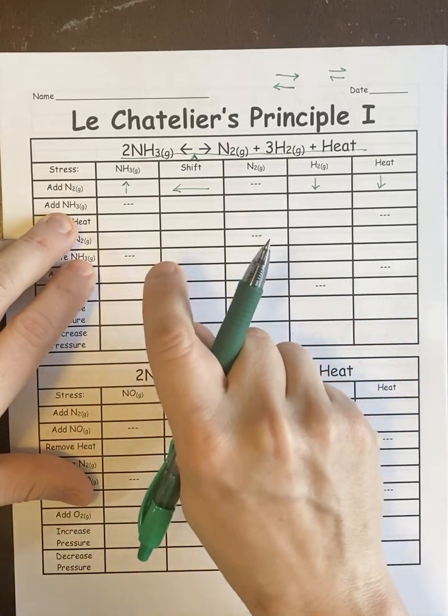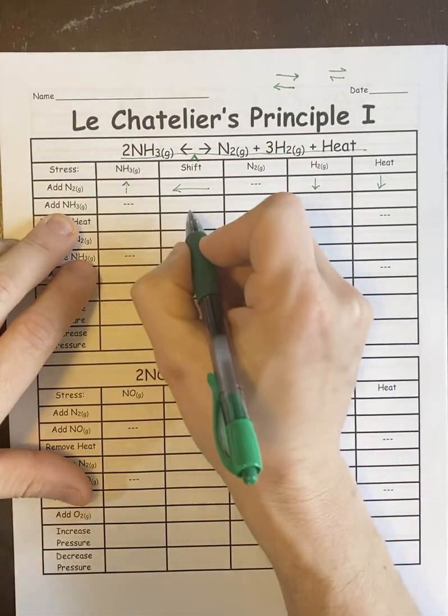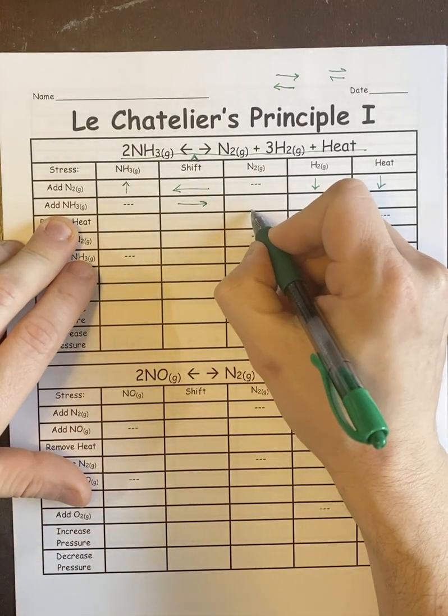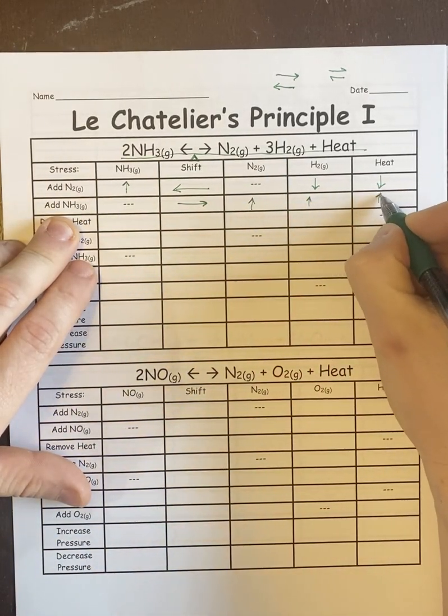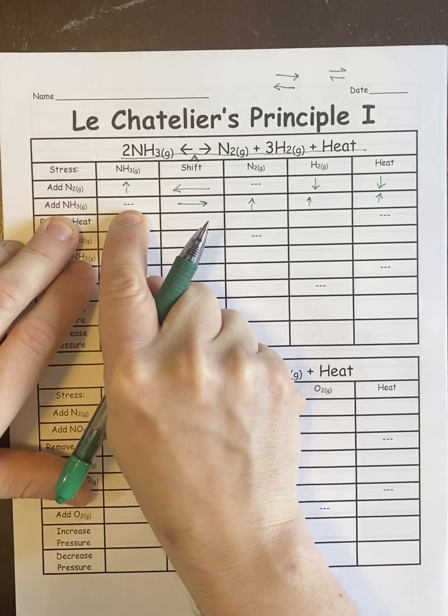So if I add NH3 to this equation, then the right side of the seesaw goes up and the left side goes down because it gets heavier. So my shift is to the right, which means everything on the right increases and everything on the left would decrease. But since there's only one thing on the left and that's what I was manipulating, it gets the dash there.